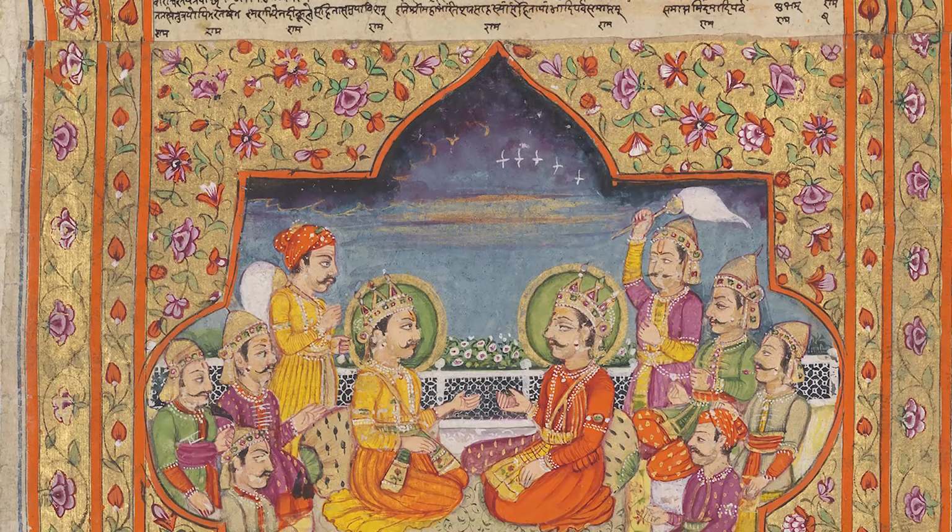Dr. Naomi Appleton. I'm a senior lecturer in Asian religions at the University of Edinburgh. So the text that's contained in the scroll is the Mahabharata, which is one of the great epics of India.